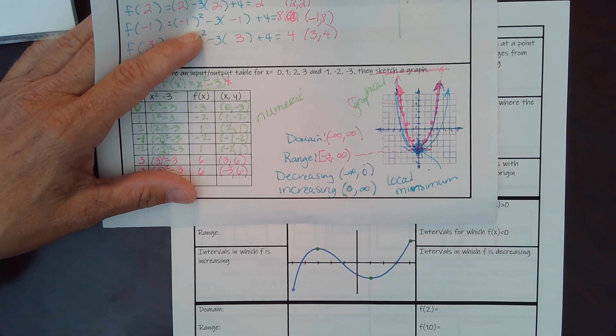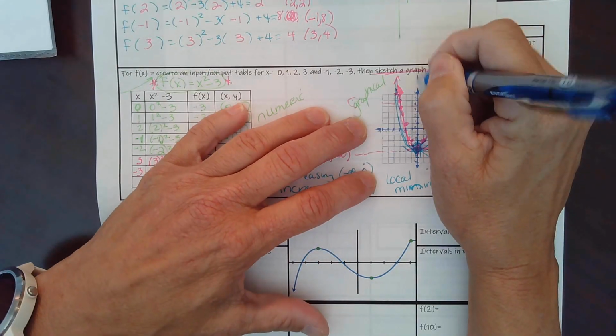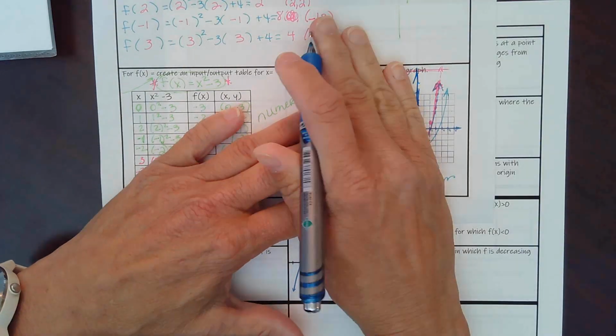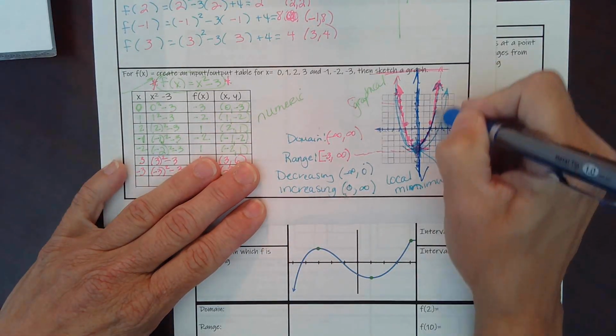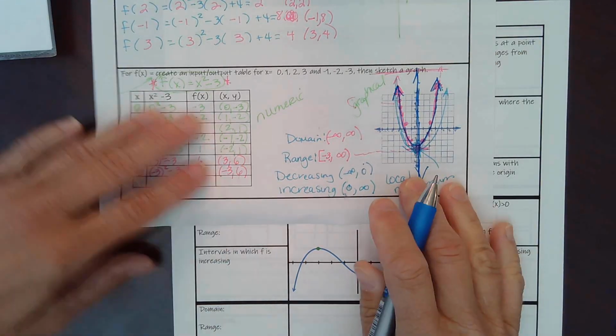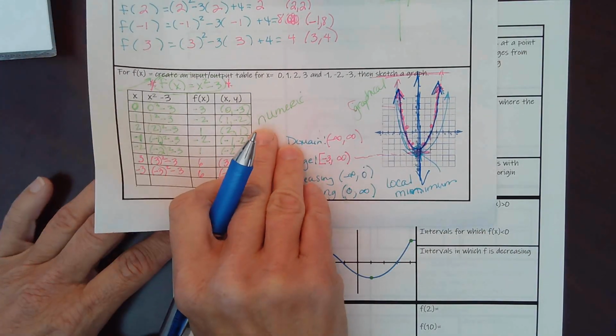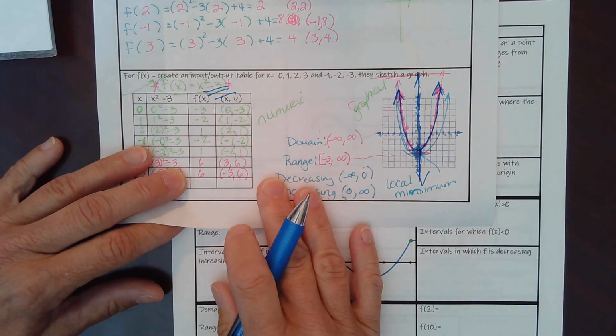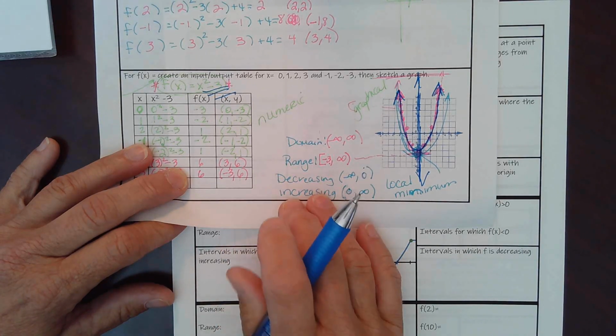This particular graph has symmetry about the y-axis, meaning if I folded this graph over, then this part of the graph would lie directly on top of that part of the graph. So that means that this function right here is an even function.